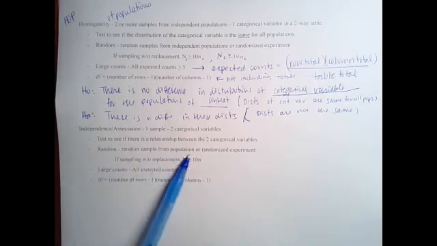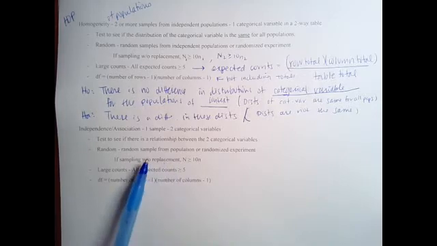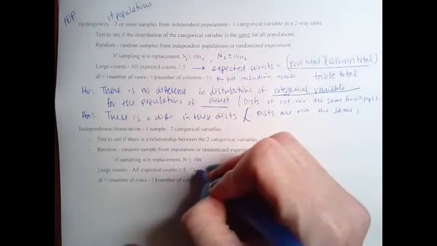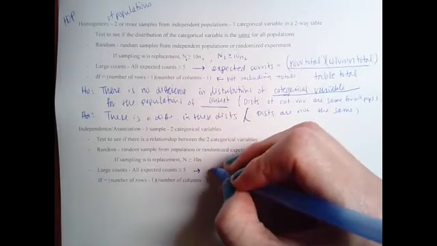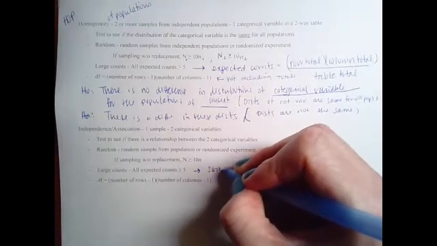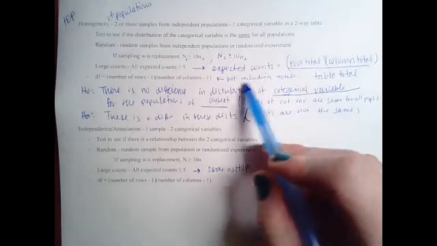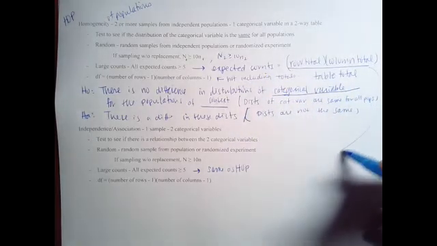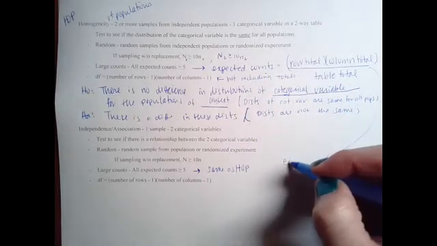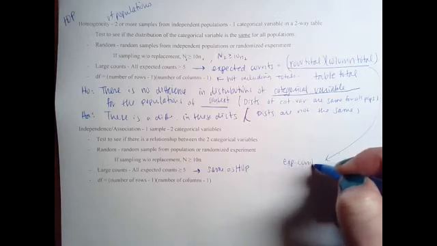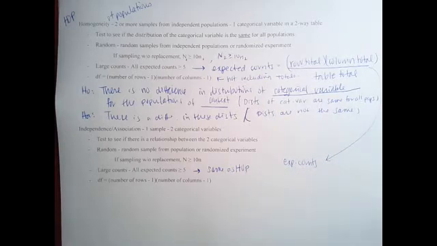Your random sampling condition and 10% condition are the same as they are for goodness of fit because it's a single sample. And then your large counts condition, because you're going to have a two-way table again, is the same as the HOP test, where you take your expected counts, row total times column total, divided by the table total.